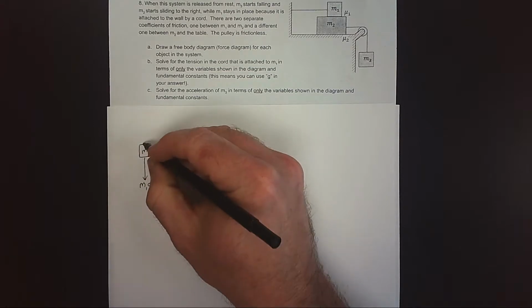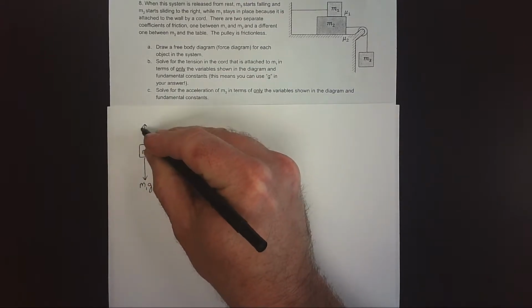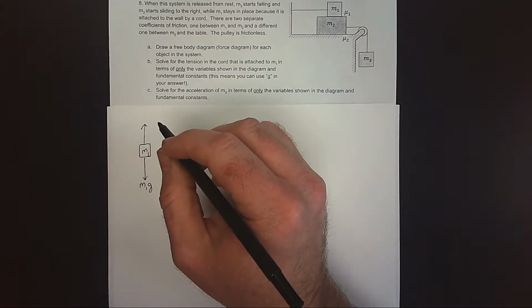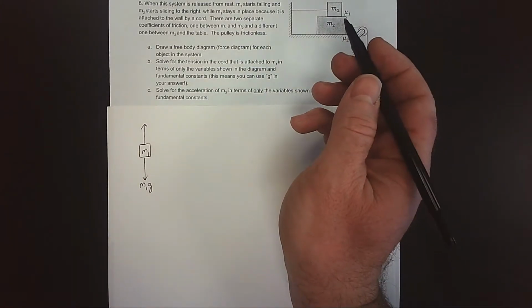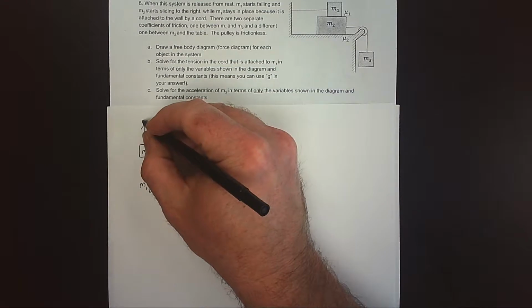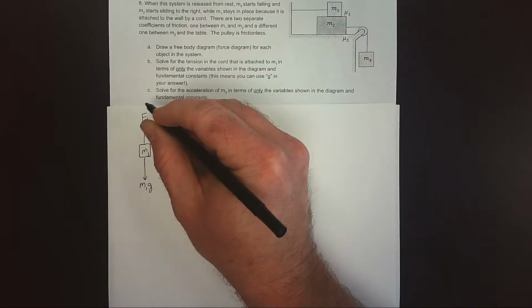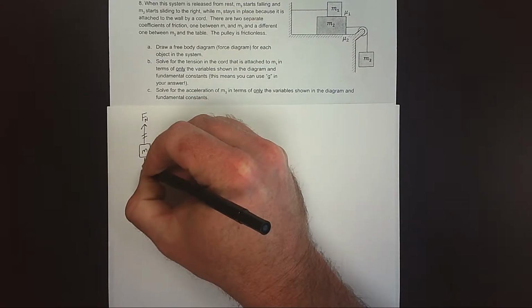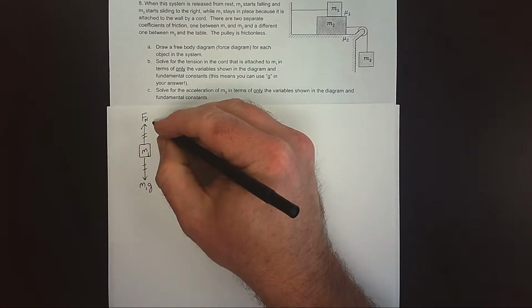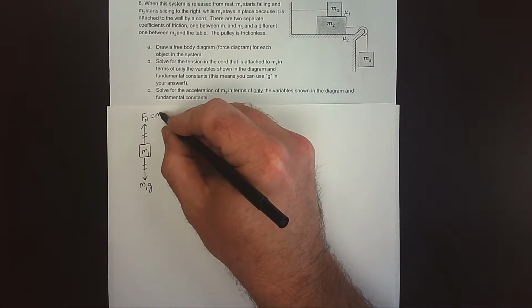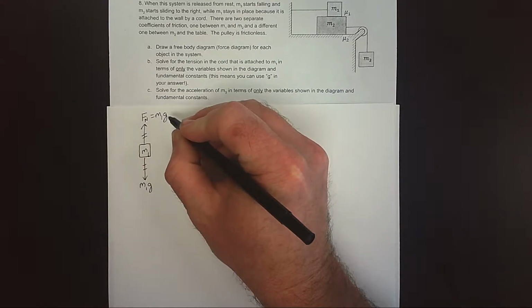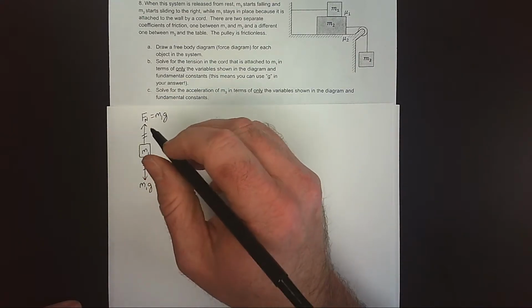It's got a normal force, and this is coming from its contact with M2. It's sitting on a surface; in fact, it's sitting on M2 in this case. That is its surface, and so this will be our normal force. It will be balanced because it's not going anywhere, so if we need an equation for the normal force, we know it's going to be equivalent to gravity.